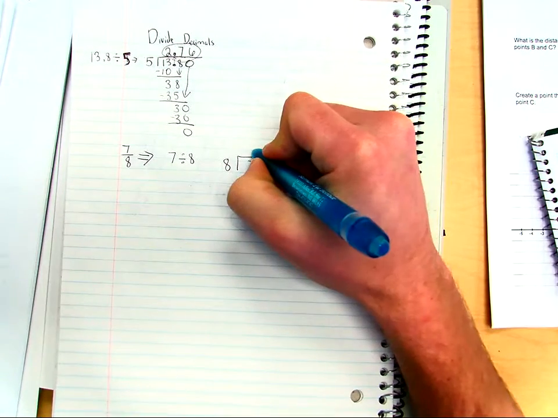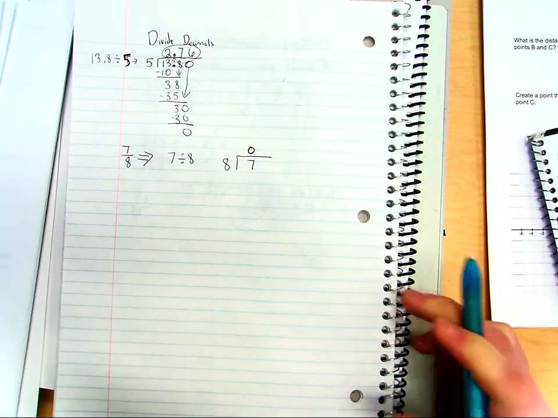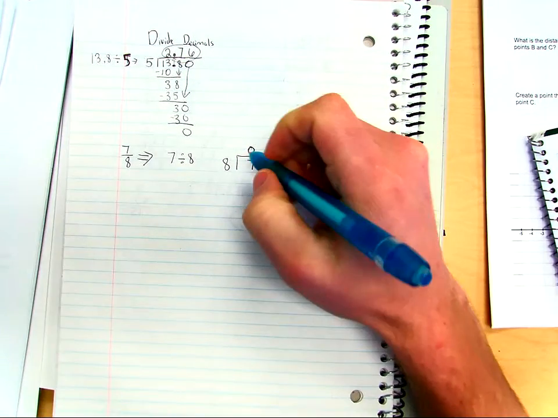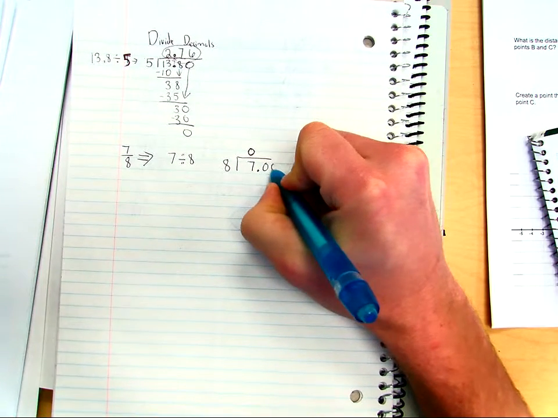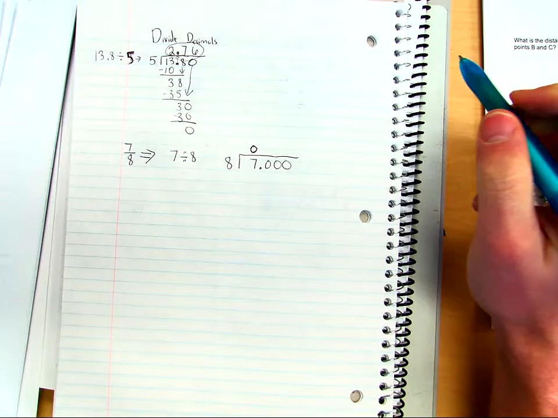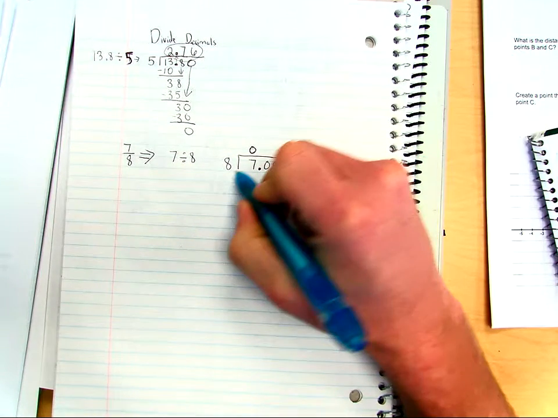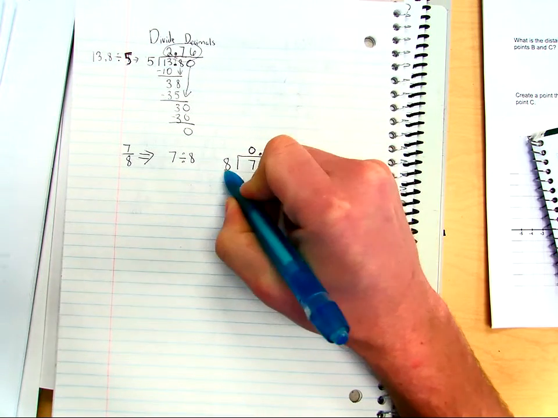Now 8 can't go into 7, right? So I'm going to put a 0. Just like if you had a decimal remainder, I'm going to write an equivalent number to 7. I'm just putting 3 zeros. You can put as many zeros as you need to. And then I do the exact same thing. I have a whole number in my divisor, so I can bring this decimal straight up.